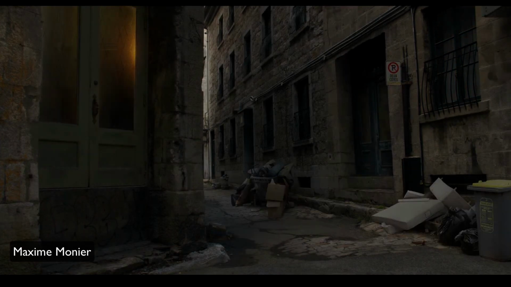Okay, we're taking a look at Maxima's work here. And so I think that, let's see, it looks nice. I think there's maybe just little things here and here.